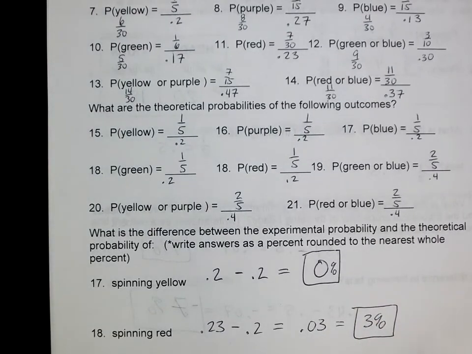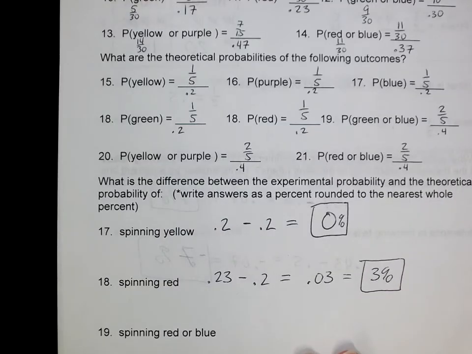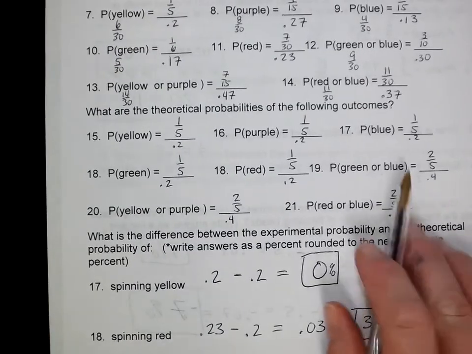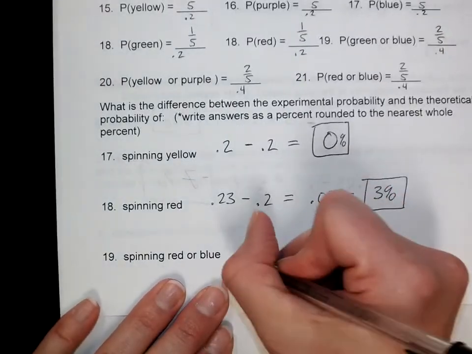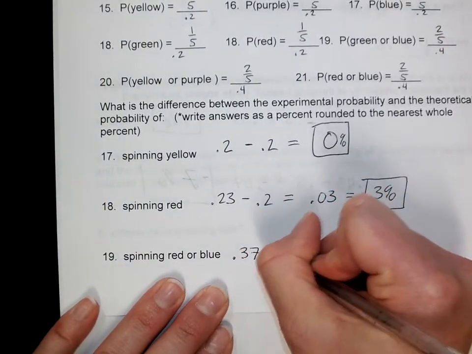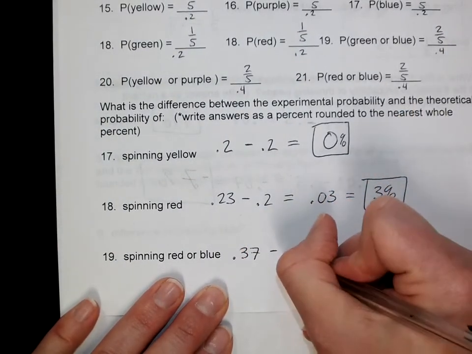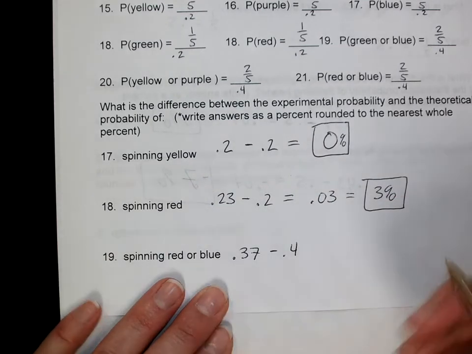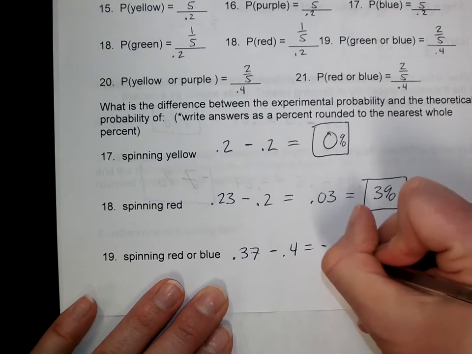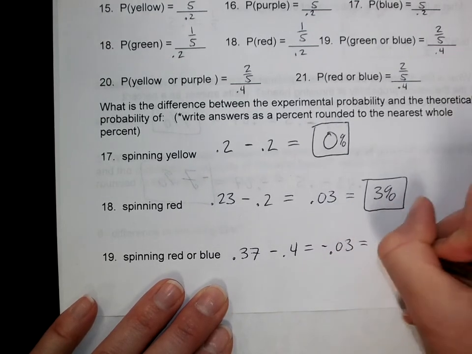Okay. We're talking about spinning a red or a blue. So up here, red or blue was a 0.37. Slide this up a little. 0.37 minus, theoretically, it would be a 0.4. So 0.4 minus 0.37, or 0.37 minus, is going to be a negative 0.03, or negative 3%.